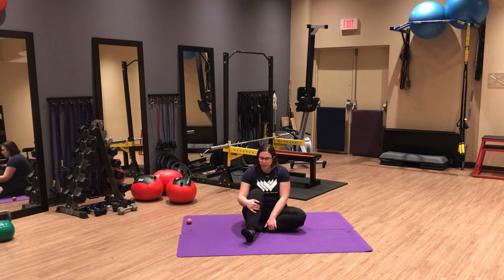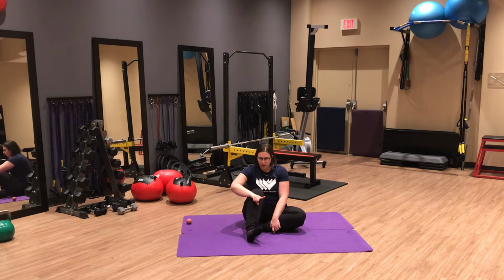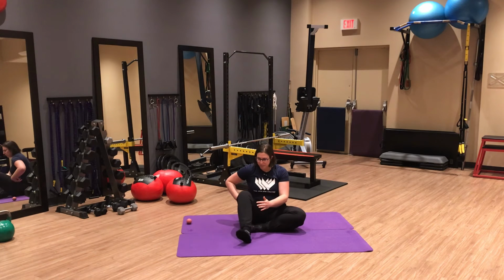And the ankle's going to move, but I don't want you to move through the ankle. So this stays locked, hip stays locked, and we're just moving through the knee. This one's a little trickier, so if you don't get it right away, that's okay. You can also use your hands to encourage that motion. But just take note, even if it's little subtle movements, try not to move through the ankle or through the hip.